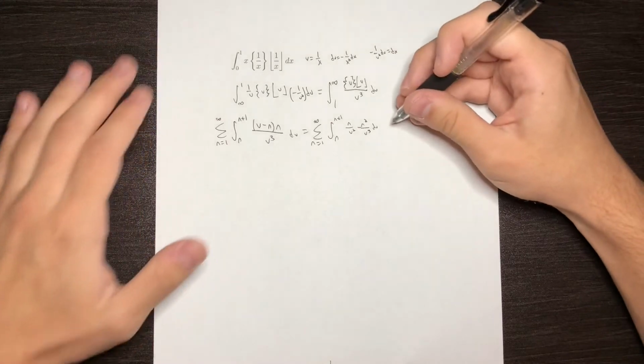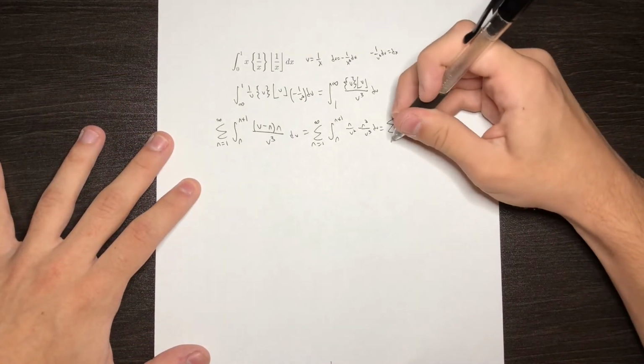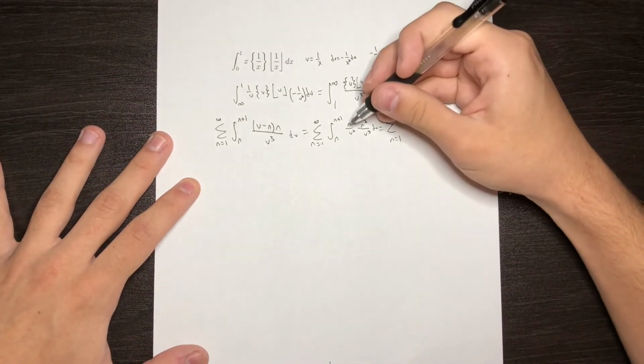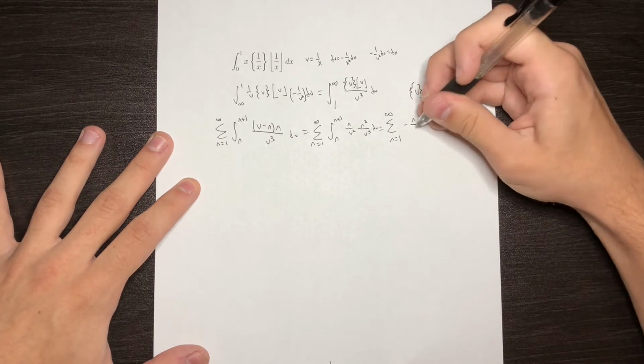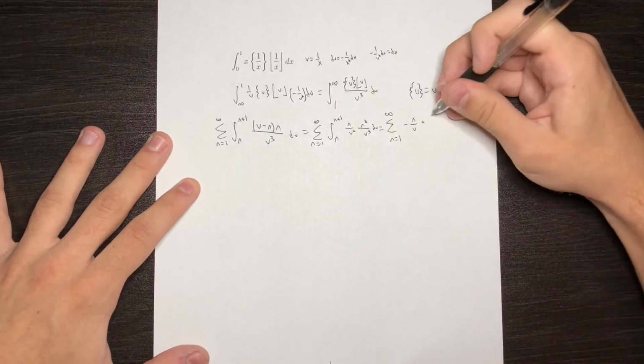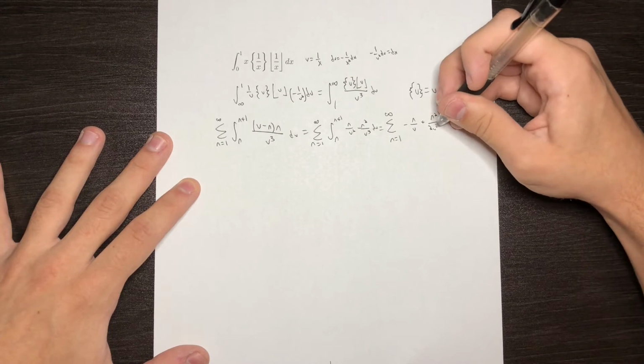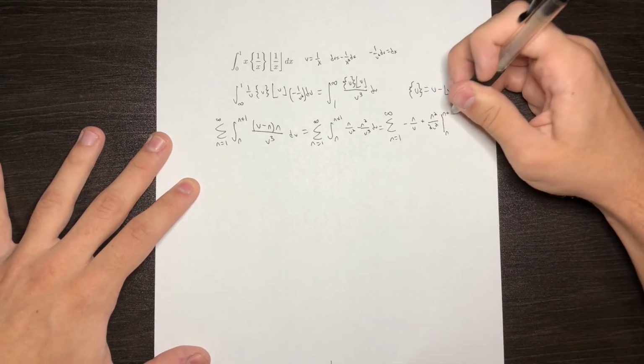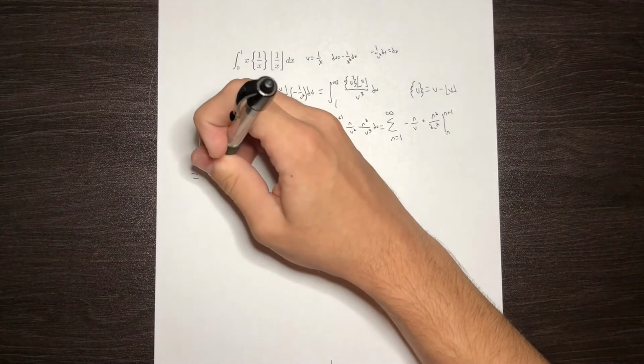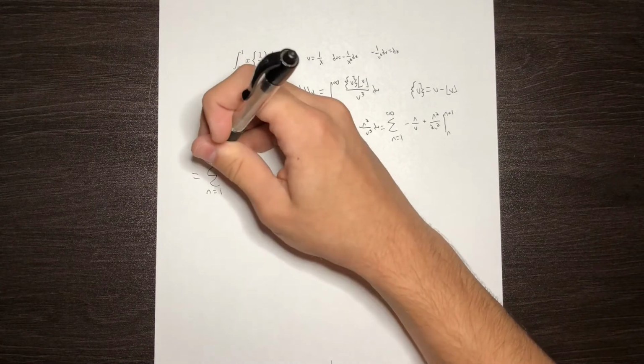Now integrating, this is going to be equal to the sum from n equals 1 to infinity. When we integrate n over u squared, we're going to get negative n over u. Then we're going to have a plus n squared over 2u squared, and then evaluate that from n to n plus 1.